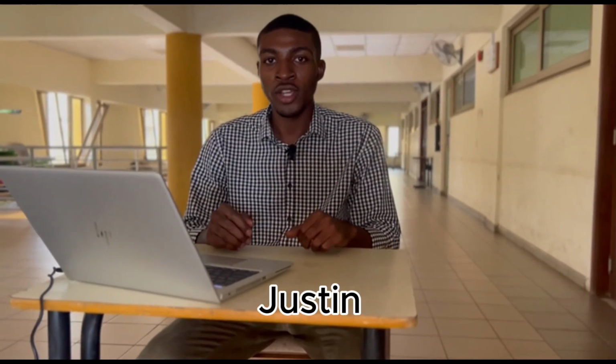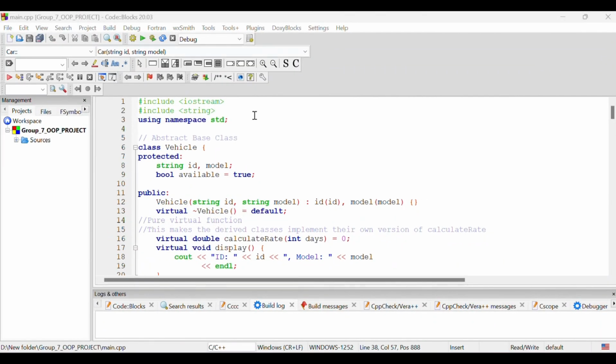All right, so I'm going to talk about the technical aspect of the code. So I'll take you through the code. We have the class Vehicle, and this is an abstract base class because it contains a pure virtual function, the double calculateRate, and it is a pure virtual function because of the expression equal to 0. So this forces the other derived classes to implement their own version of calculateRate. And we also have the virtual void display. This also lets the derived classes configure their own display method.